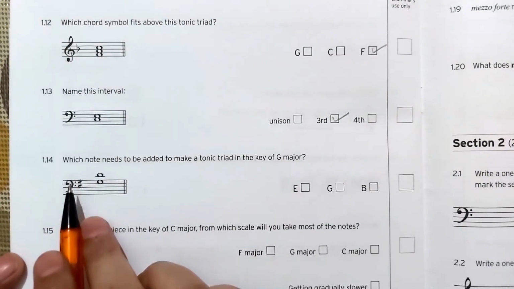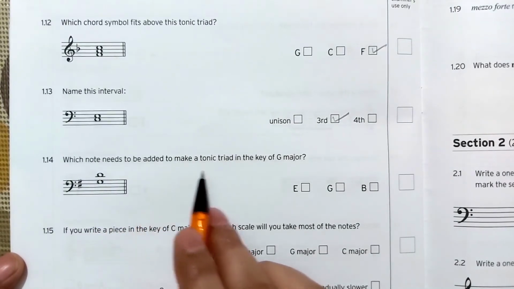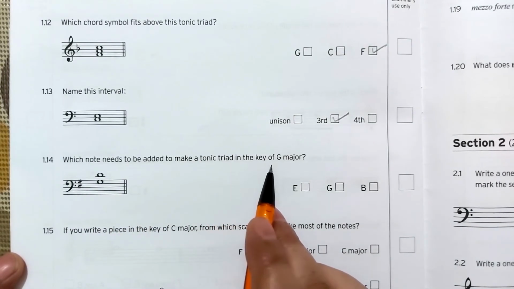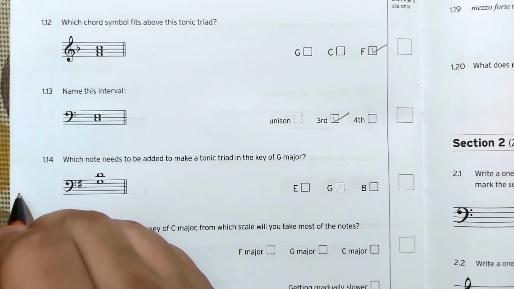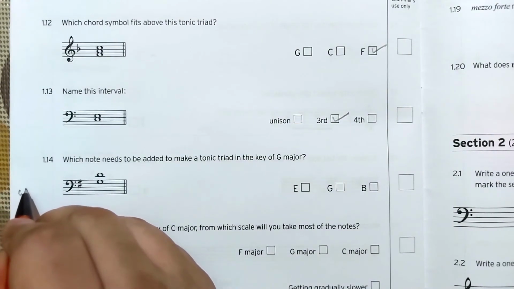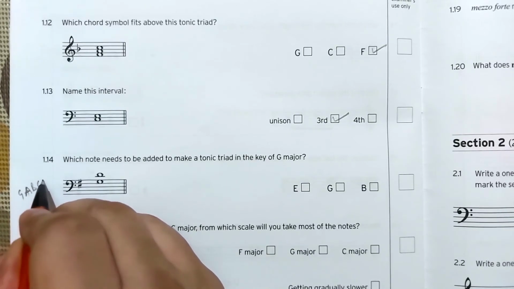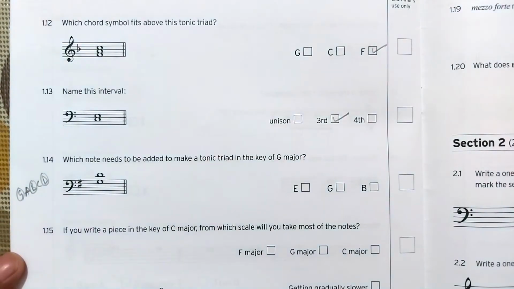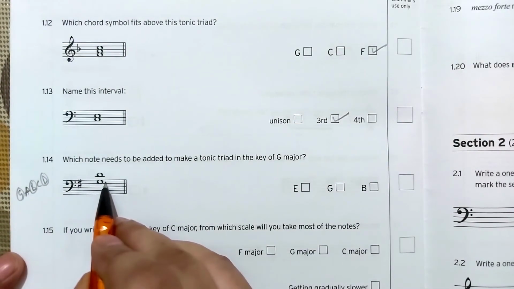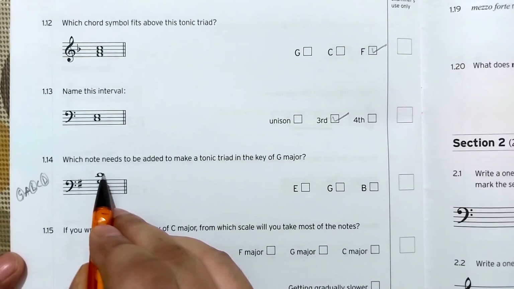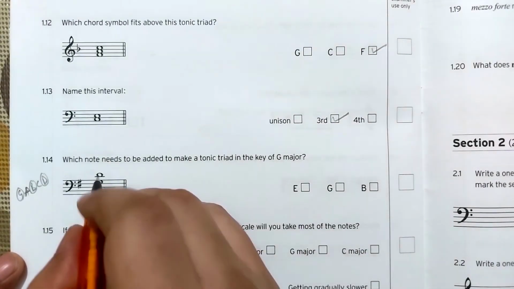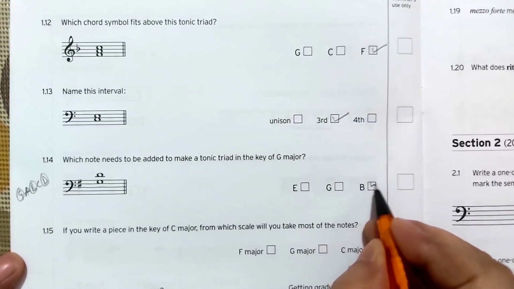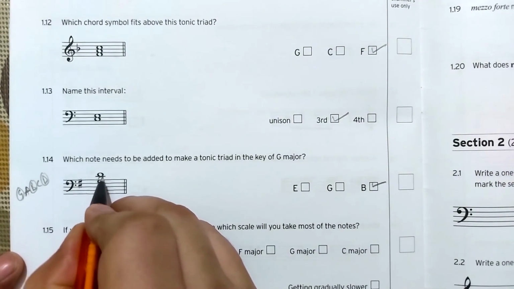Okay, which note needs to be added to make a tonic triad in the key of G major. For G major we need G, A, I always make a mistake here, B, C and D. So we need G, B and D. We have bass clef, this is G, and we have D, we need B in between. So we need a B note, you can just make it there.